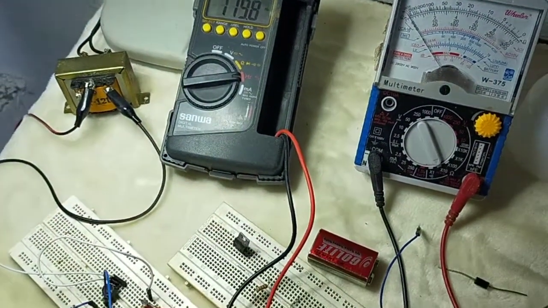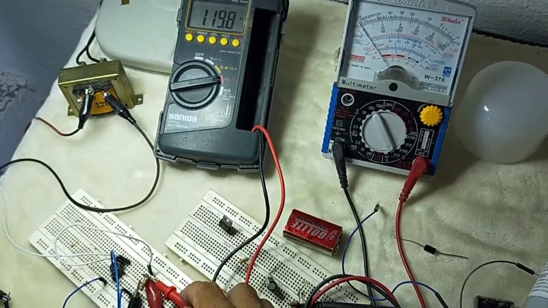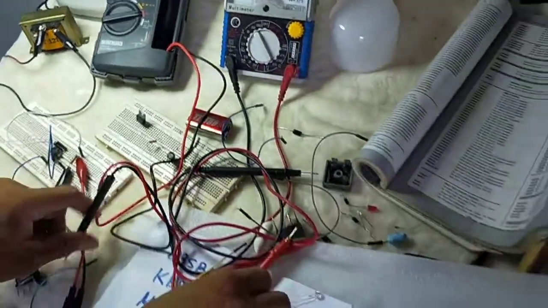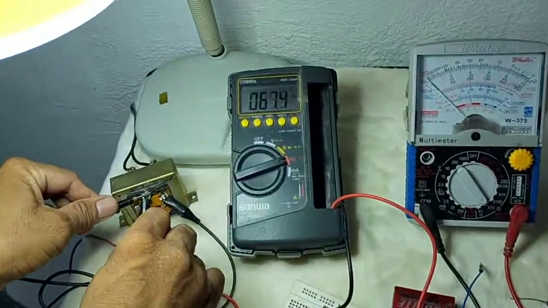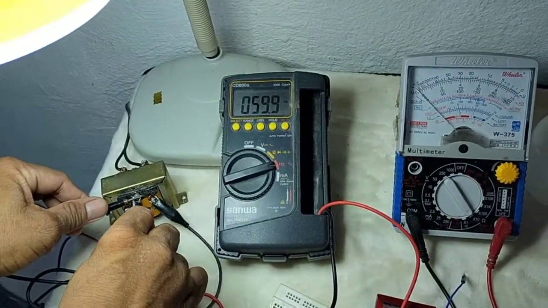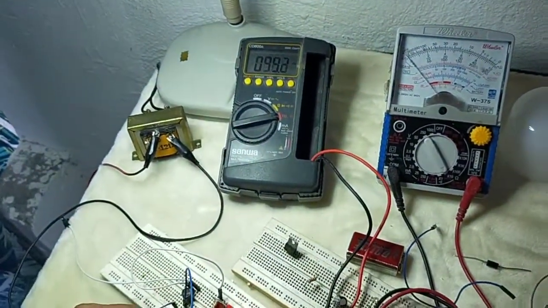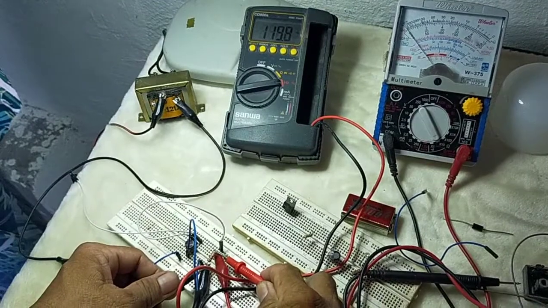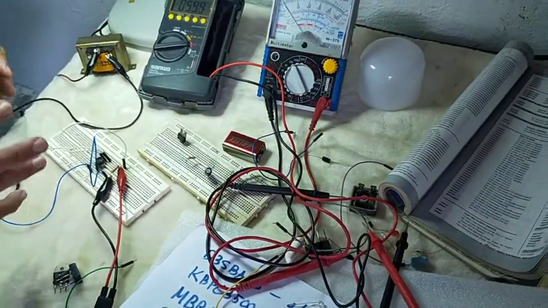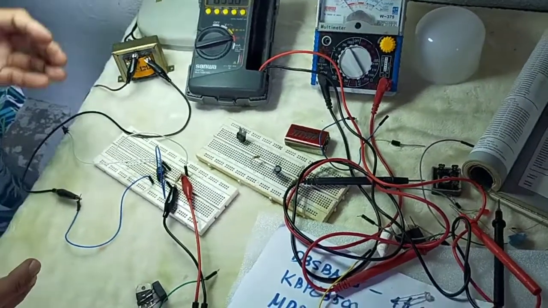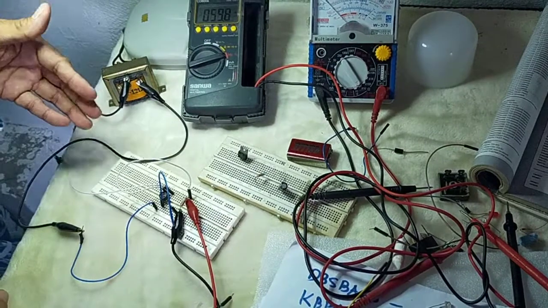The frequency is doubled, 119.8 or 120 Hz. Because the frequency over here is 59.9 or 60 Hz. But at the output of the rectifier, it goes 120 Hz. Doubles the frequency. Okay. Which of these two rectifier circuits? Full wave center tap type or full wave bridge type?